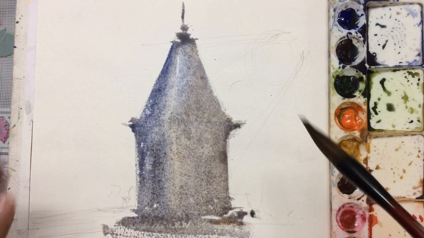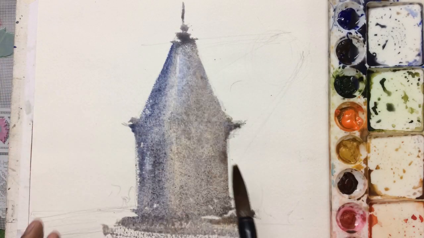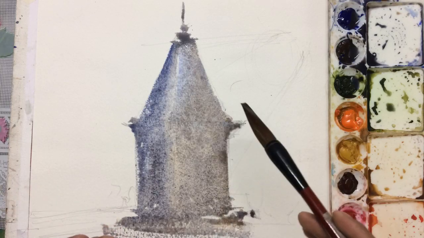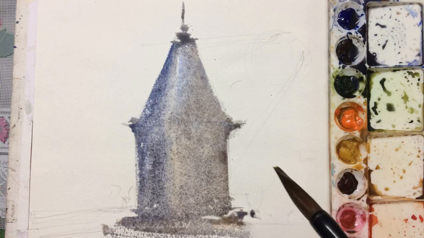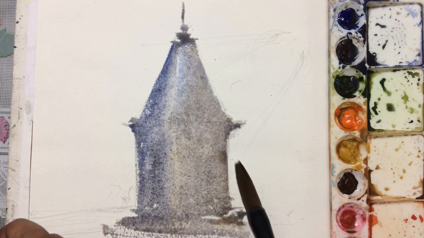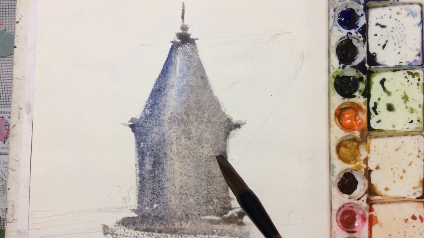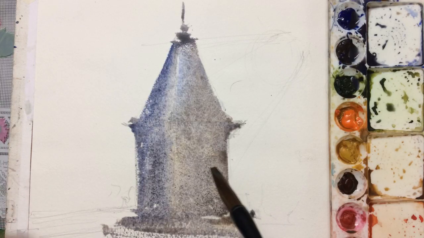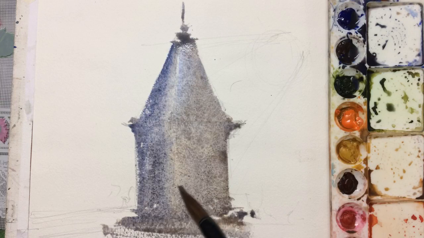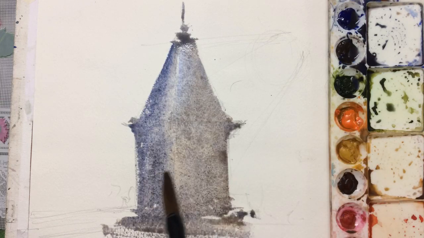Now this is your first layer. Just assume that this is your first layer. Now you want to make this look three-dimensional. You have to depict two things here. One is that this object has to show as three-dimensional, and at the same time it should also reflect where the light falls and how the darker side comes in, the shading effect actually.